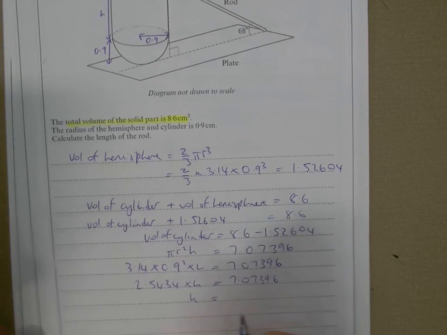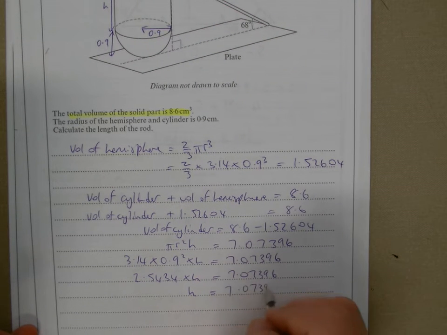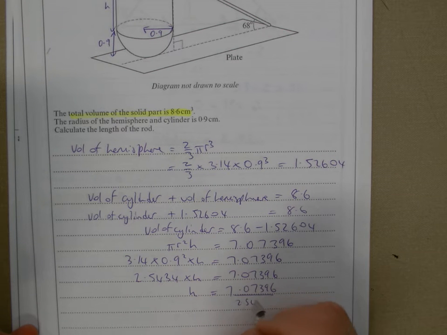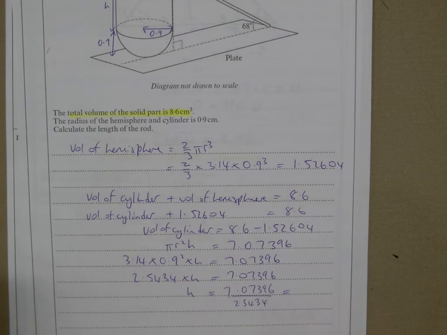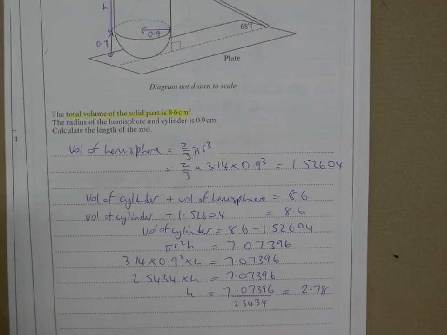So then h would be, take it over to the side and divide by 2.5434. So I get my height to be 2.78. It's not a particularly nice number, but that's what it comes out as.